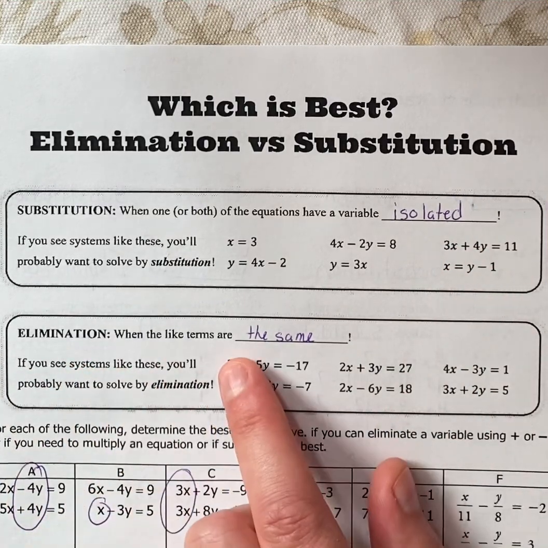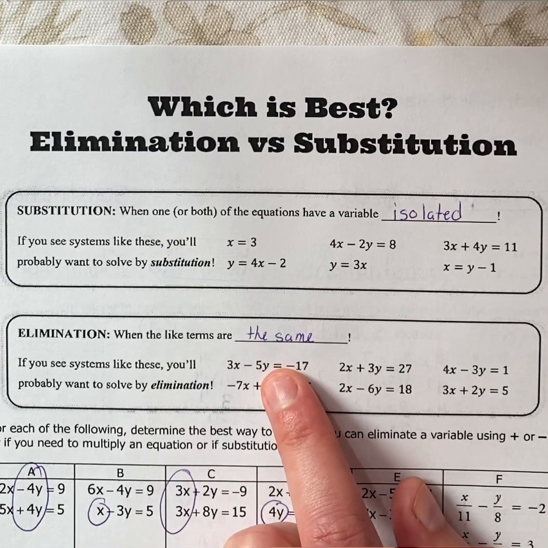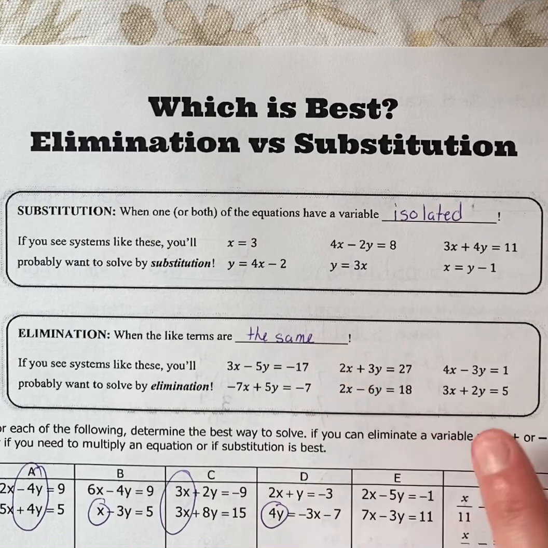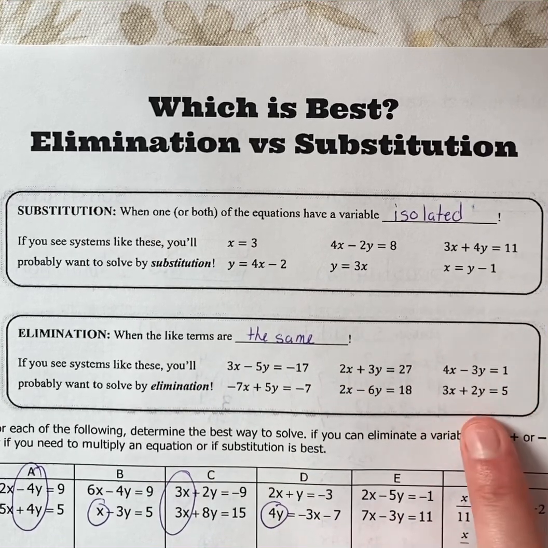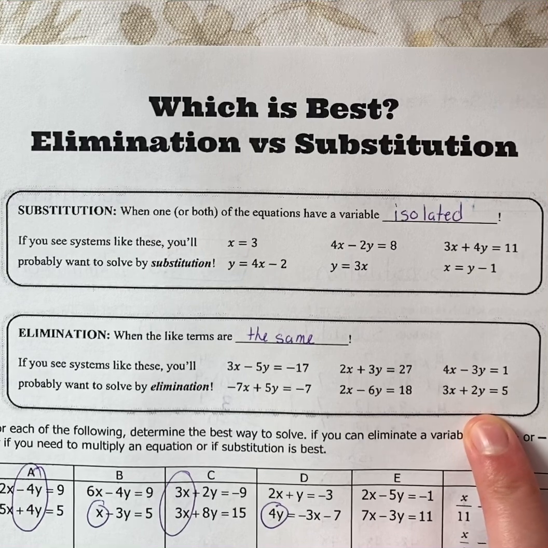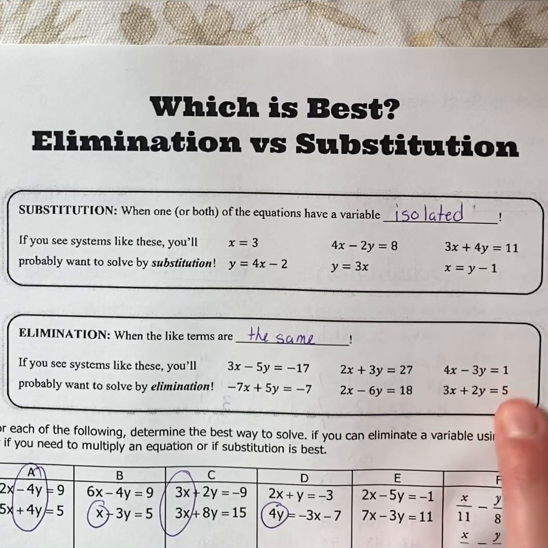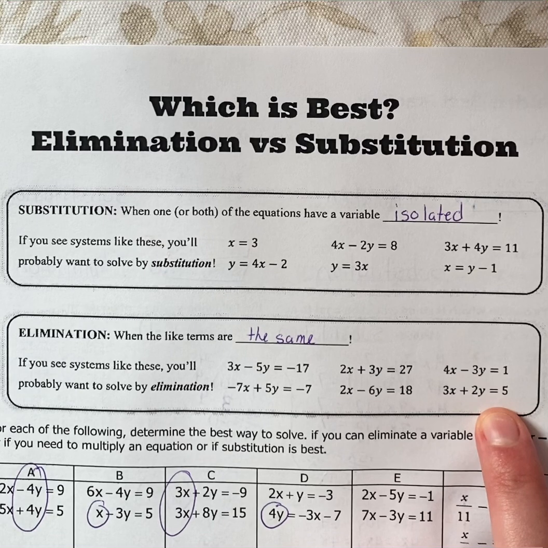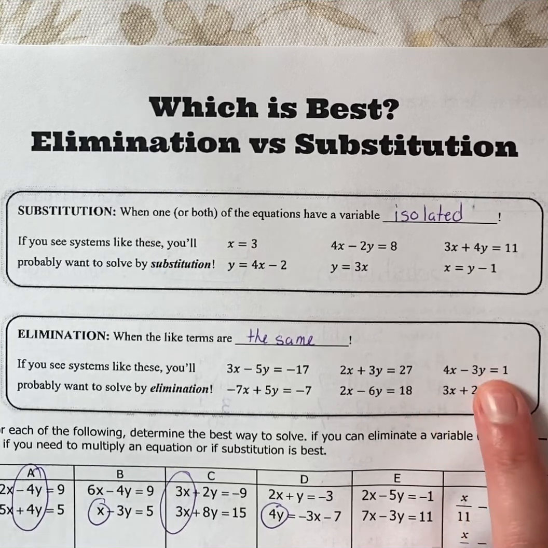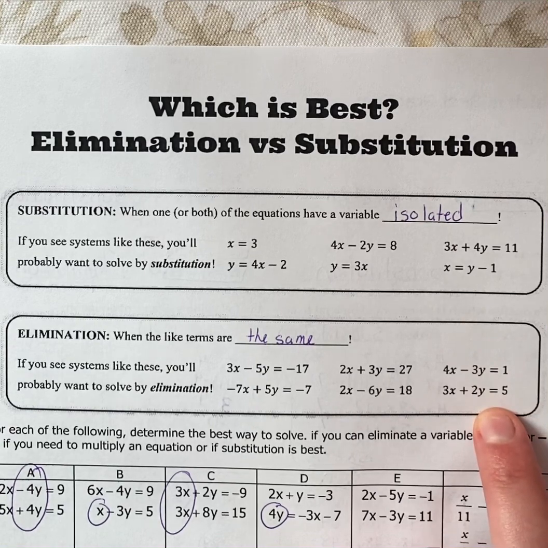Elimination is great when the terms are the same. Okay, so here our 5s are the same, our 2s are the same. Or when you have something complicated like this, this isn't going to do substitution well because I would end up with fractions if I isolated something like this. So the best move here would be to multiply both of these by some kind of multiplier to find an equivalent fraction.